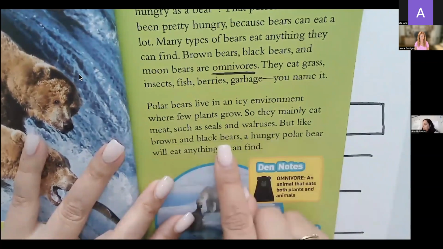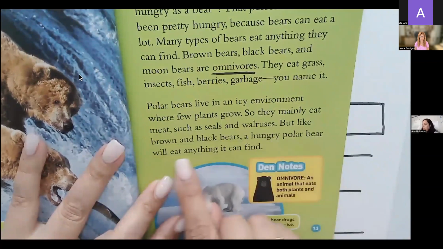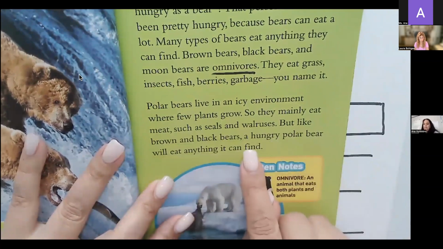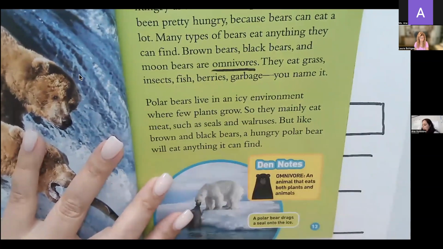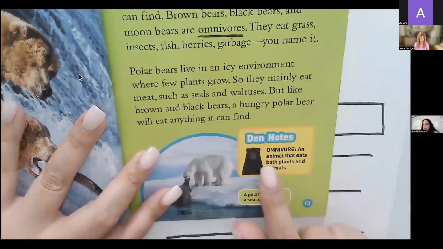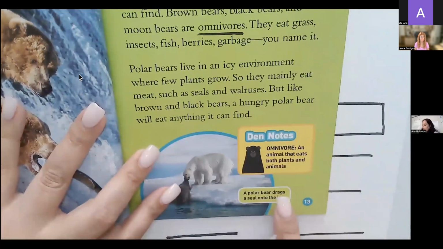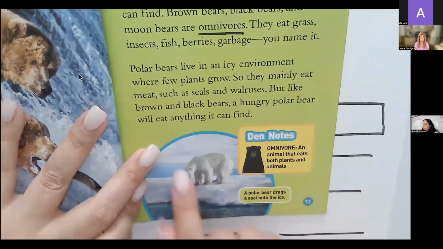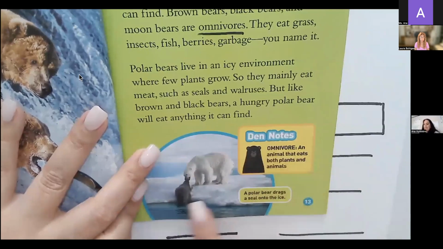But like brown and black bears, a hungry polar bear will eat anything it can find, anything at all, okay? So here it says omnivore, an animal that eats both plants and animals, right? And here it says a polar bear drags a seal onto the ice. It's always important to read these little rectangles that you find.